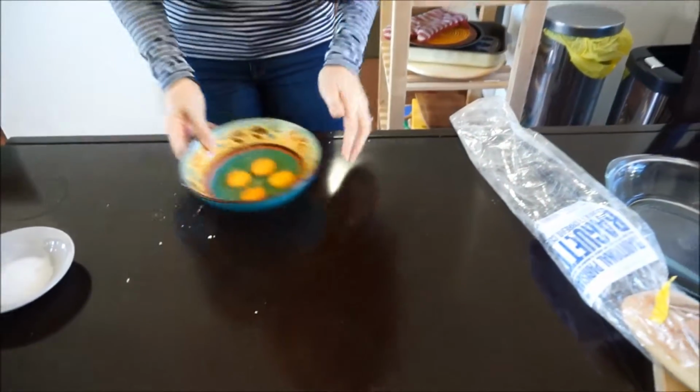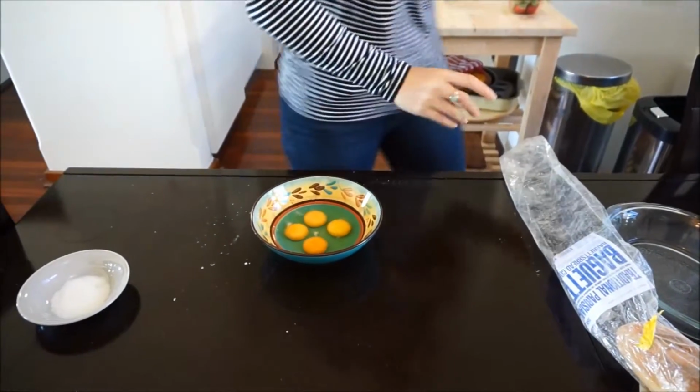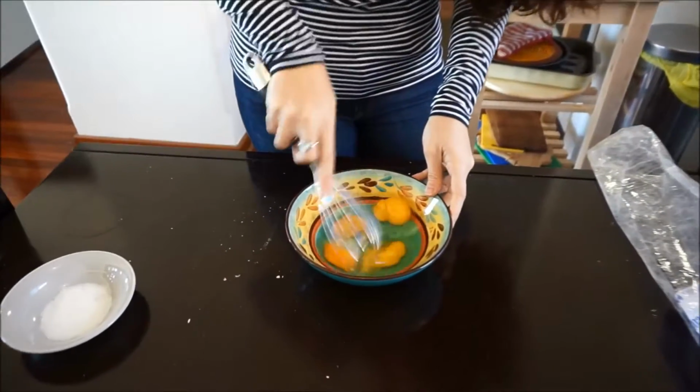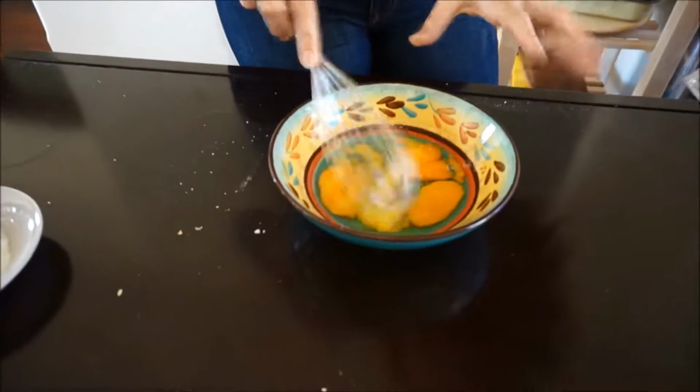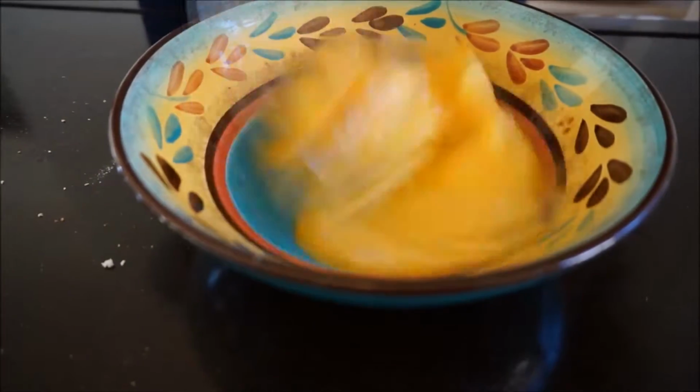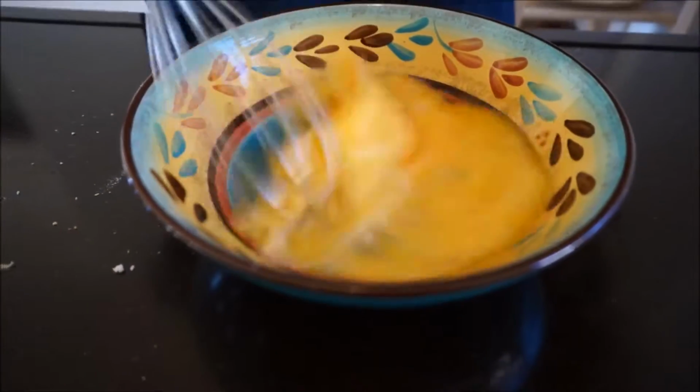Now we're going to prepare our egg mixture. I've got some eggs. Beat this together and make sure it is well combined. There's nothing I hate more than seeing the white and the yolks not being mixed well together.